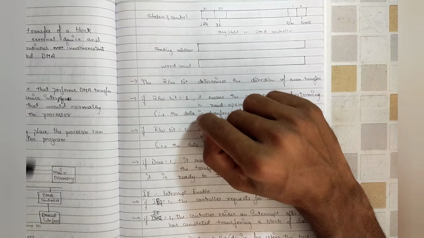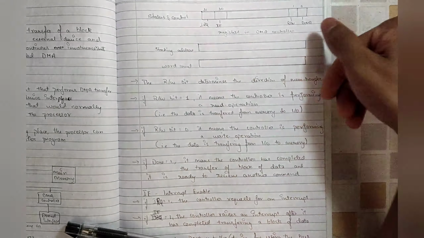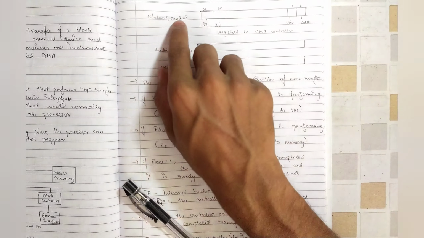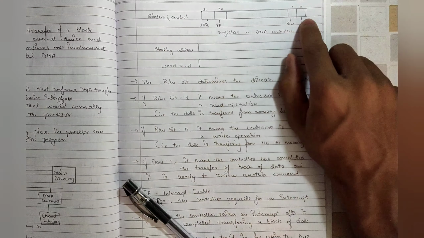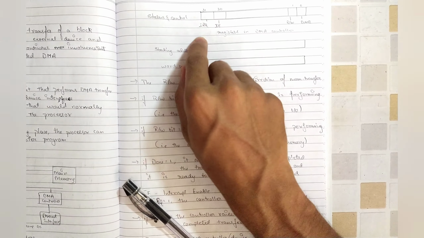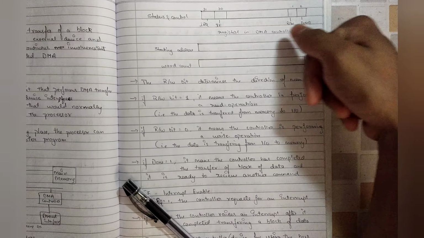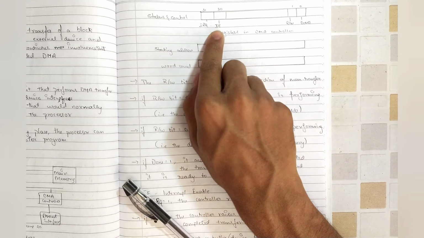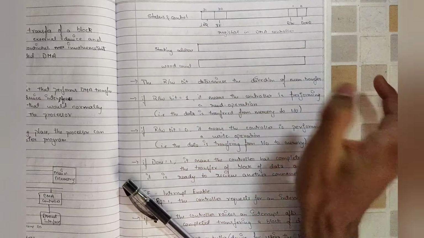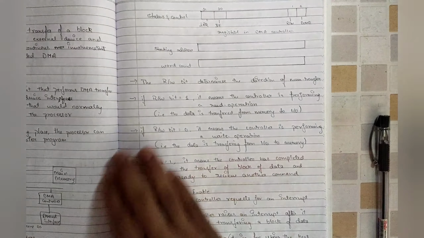The word count and the starting address you can keep empty, but in the status and control register we have taken 32 bits, which is nothing but 4 bytes. The starting position is bit 0 and the ending is the 30th and 31st bit, where we have some letters written. Here we have the done bit, the read and write bit, the IE bit, and the IRQ bit. IE is interrupt enable, and IRQ is interrupt request. So just remember these 4 bits.